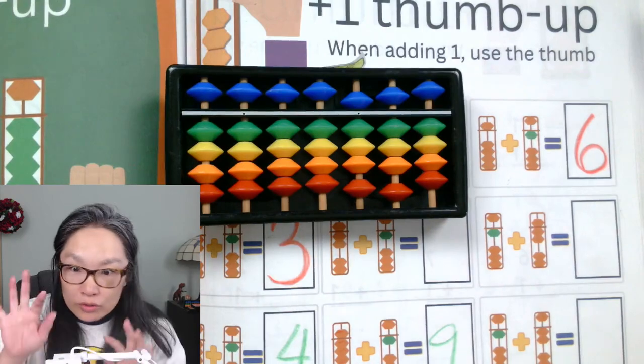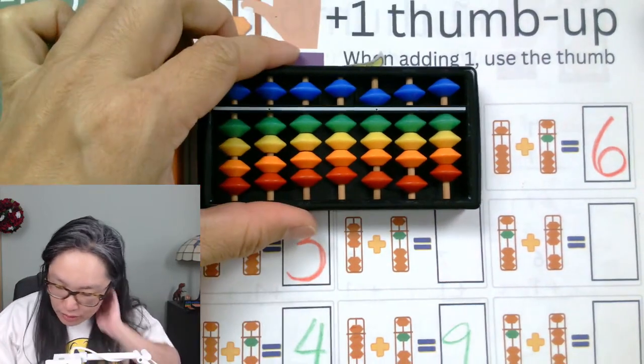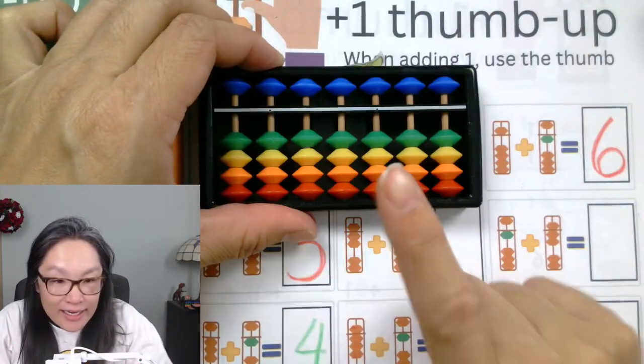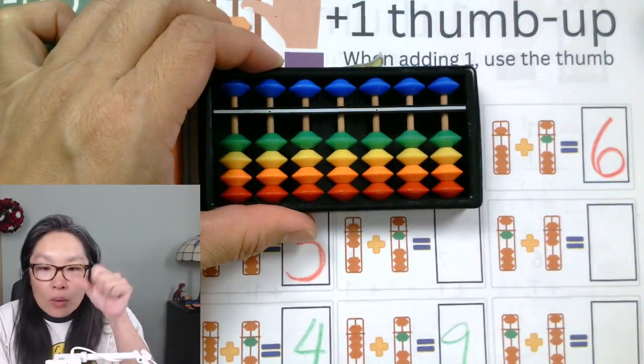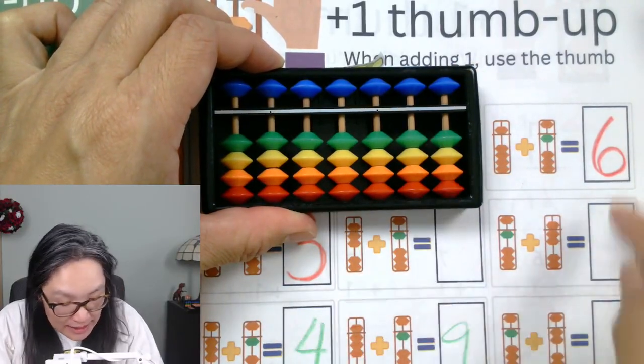I will show you. If you guys are all ready to take the red pill, I will show you the real world. So the first thing we're going to do is understand how to read the abacus. No, we're going to know how to move it. What we did is we learned how to read the abacus. Now we're going to move it.